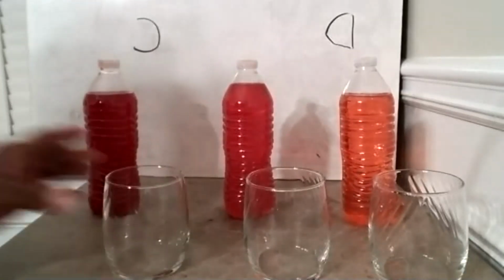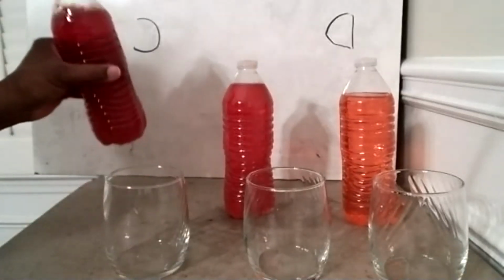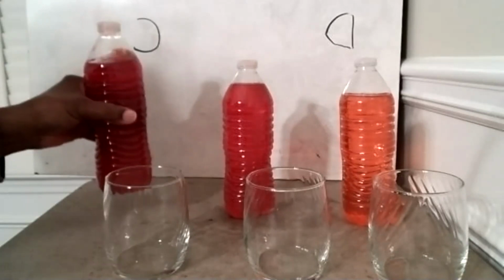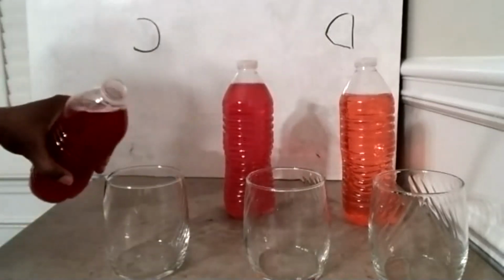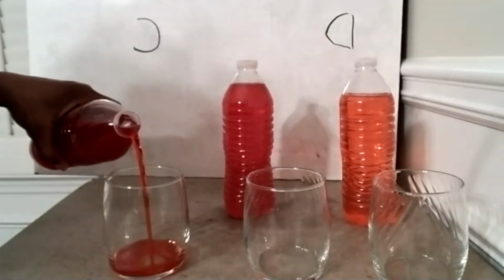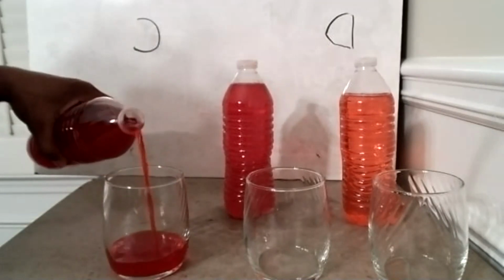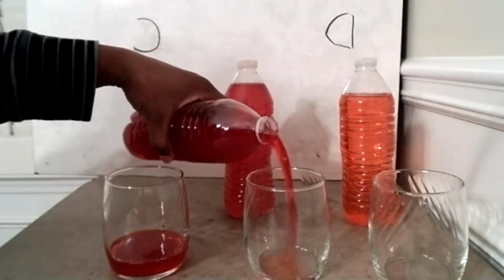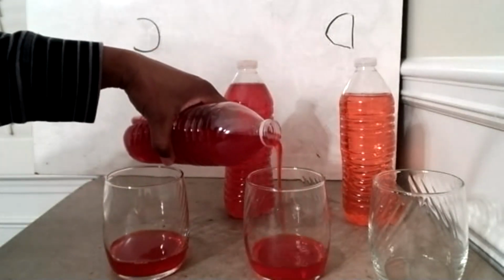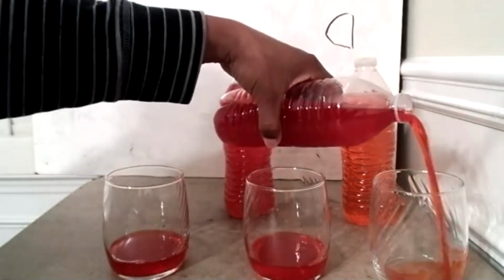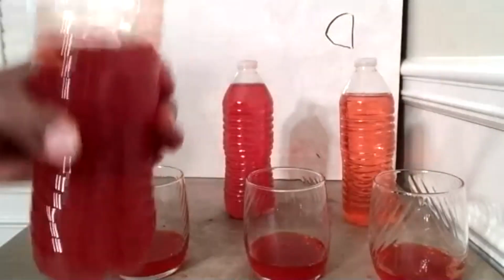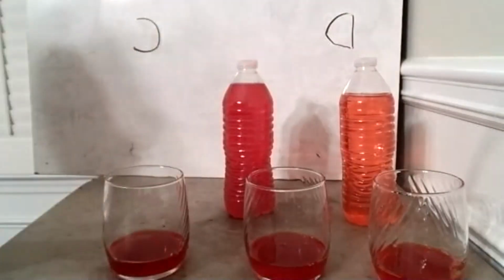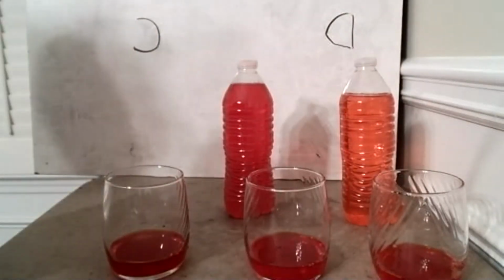Because this is concentrated, we can pour part of this in each glass. Your friends will be happy with this. So we have about that much there, that much there, and that much there. And we actually have more to share or even for later.